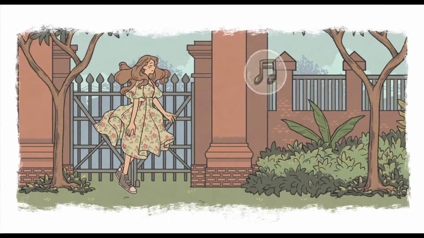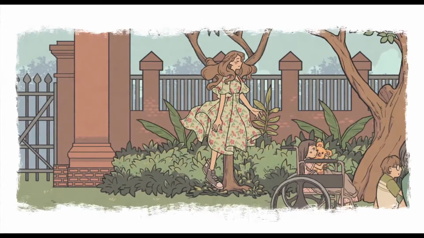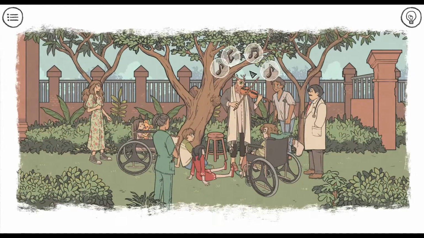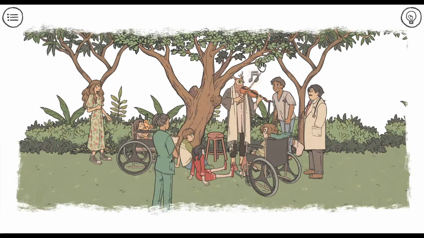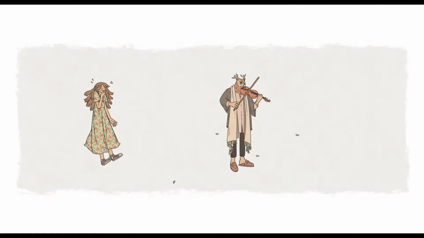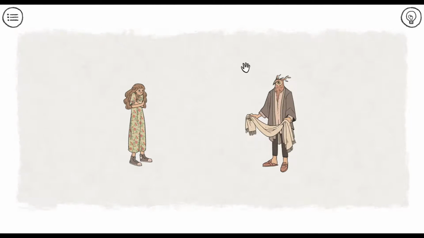Etta hears music, that music again. Following it along, she discovers Owl playing violin. Owl offers Etta a scarf, and I'm wondering if this is how Etta and Owl first met, that she found him playing for people who were sick in a convalescent home.